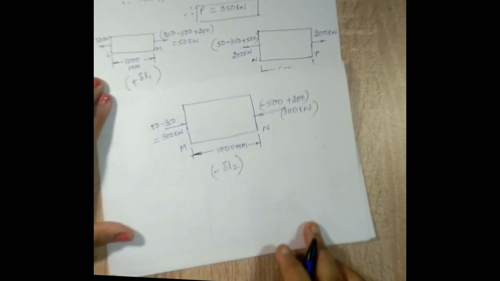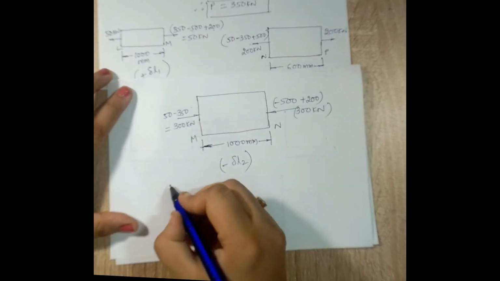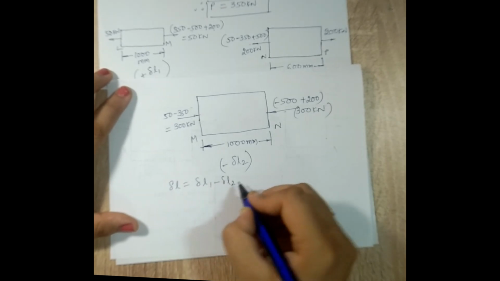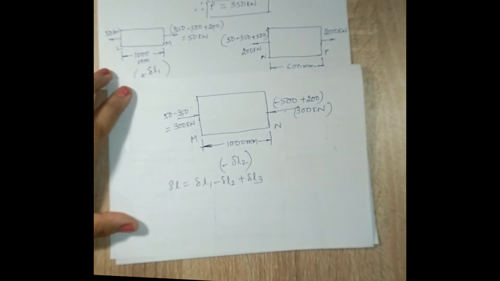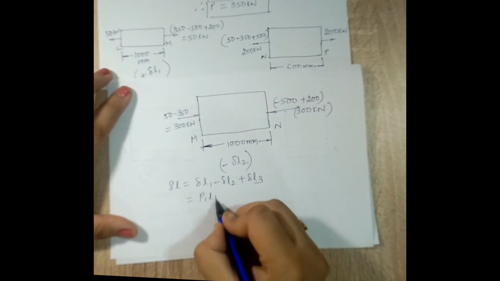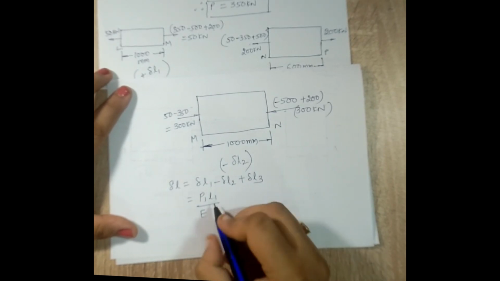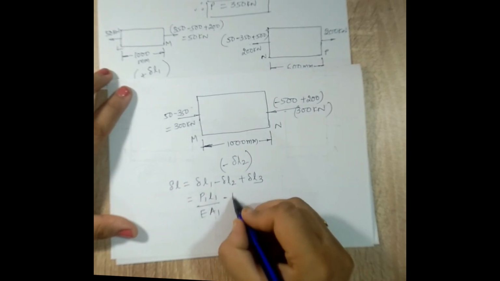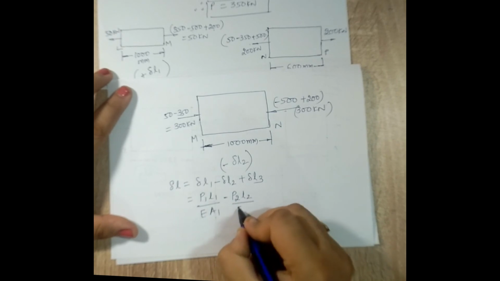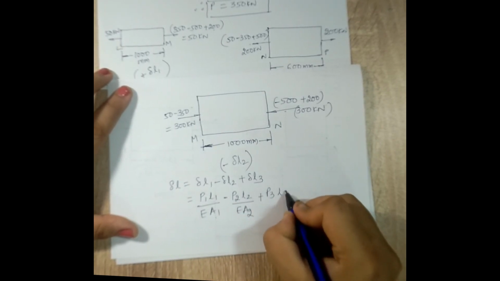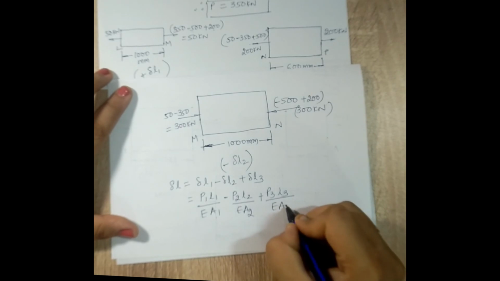So when I have to calculate the change in length delta L, it will be delta L1 minus delta L2 plus delta L3. I can again substitute like the previous problem, P1 L1 upon E and A1. Here the area is different for all the materials, minus P2 L2 upon E A2 plus P3 L3 upon E A3.